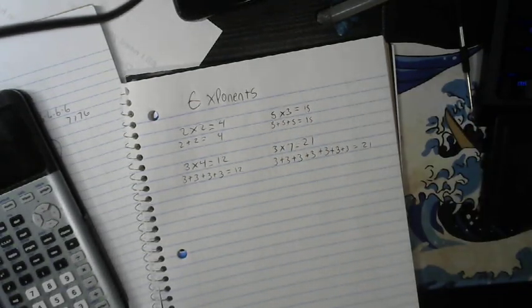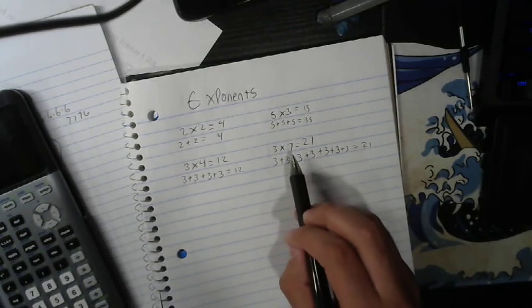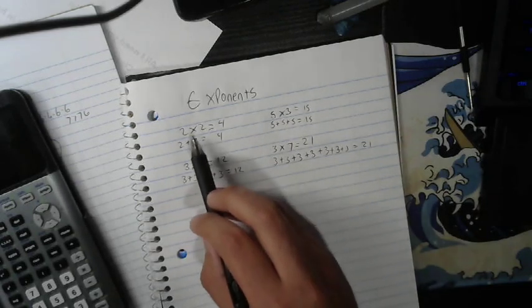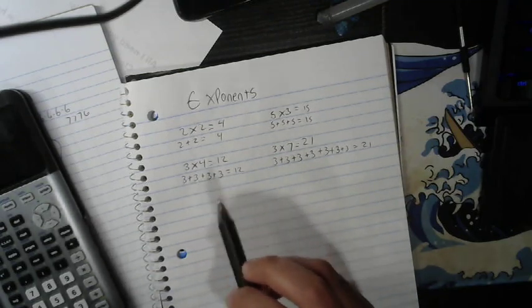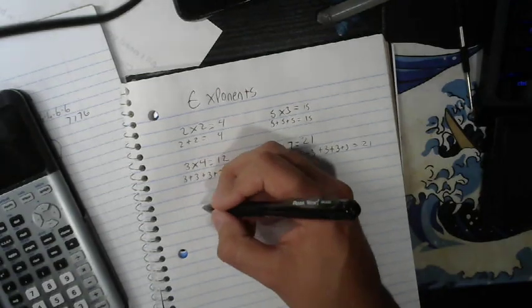Okay. So if you notice the pattern here, right? 3 times 7 is 3 plus 3, 7 times. 5 times 3 is 5 plus 5, 3 times. 2 times 2 is 2 plus 2, 2 times. 3 times 4 is 3 plus 3, 4 times. Okay? So what about something like this?